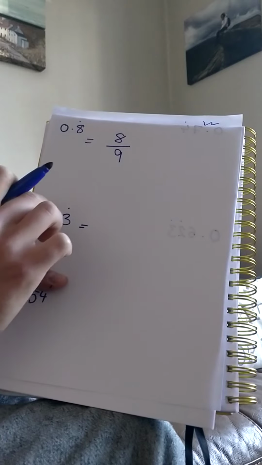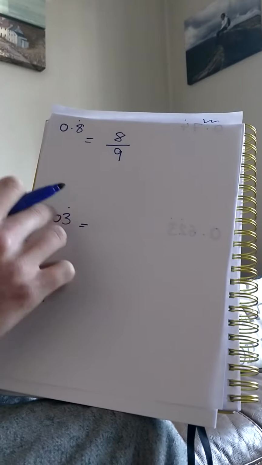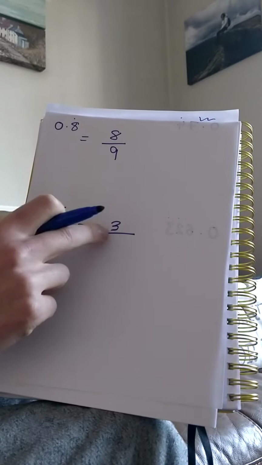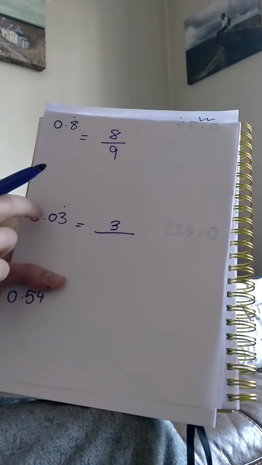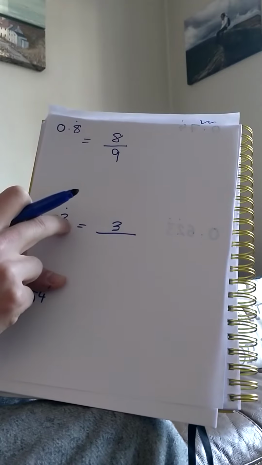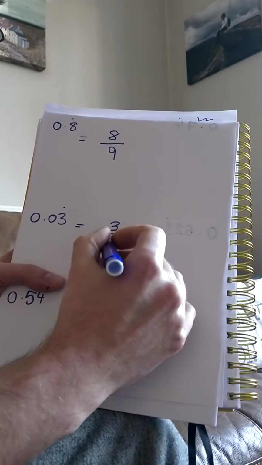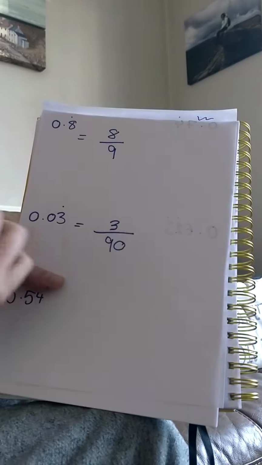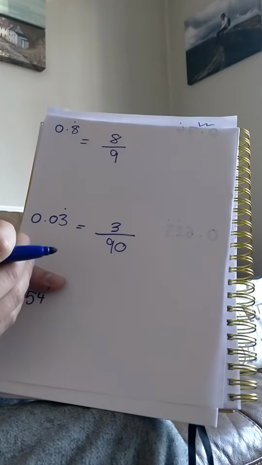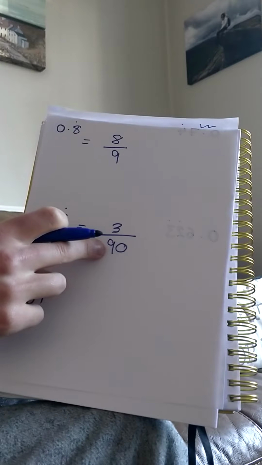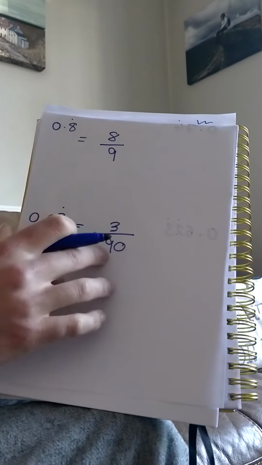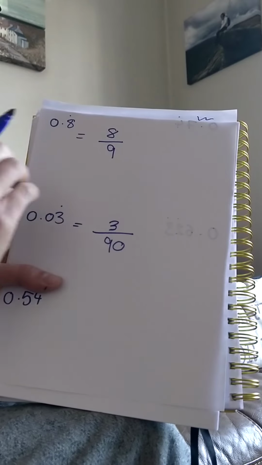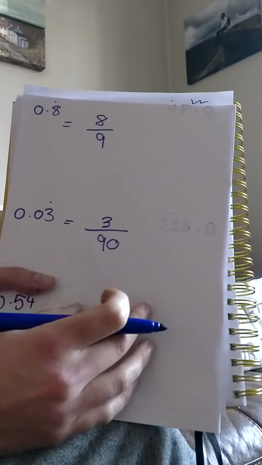So here, you only have the 3 that is repeated, so that will go at the top. Now for every digit that is repeated, you have to put a 9 down the bottom. But because this is 2 away from the decimal point, not only does a 9 have to go there, because it's 2 away, you have to put a 0 there, as it's also divided by 10. If you put it over 9, that's dividing it by 9, and dividing by 90 is dividing by 9, then dividing by 10 again. So as it's jumped another place past the decimal point, that becomes a 90.